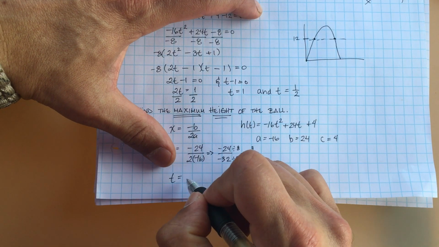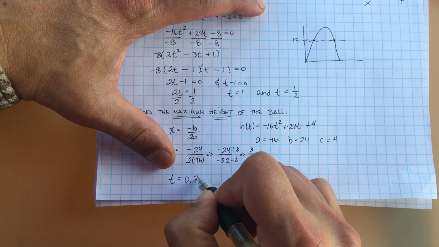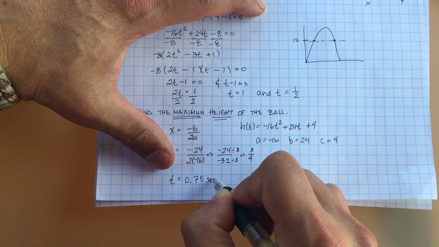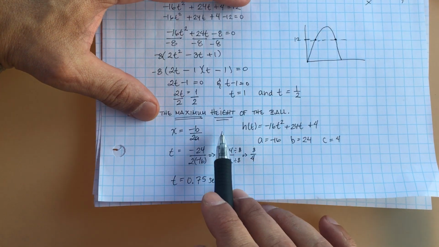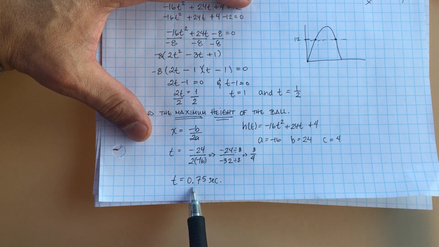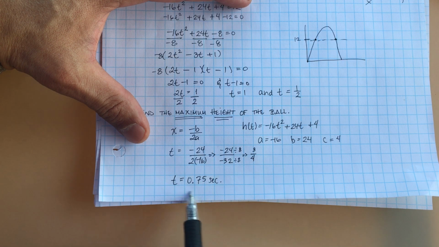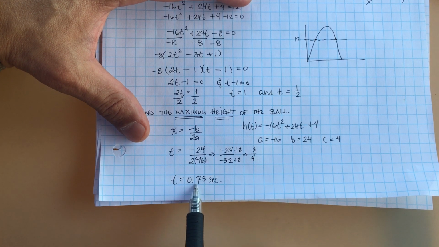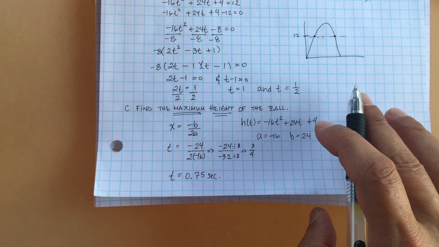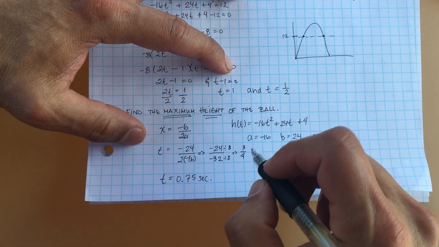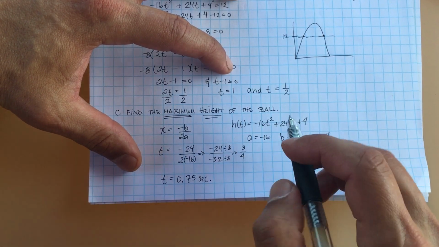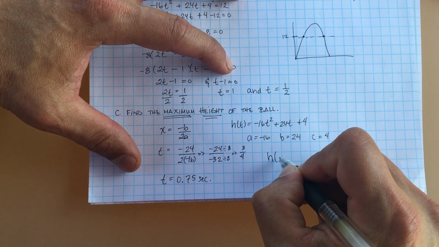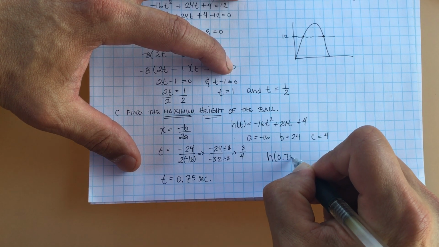So what does that mean? So now the t is equal to 0.75. 75 what? Seconds. Okay. Is that the maximum height? ¿Es la altura máxima? No. This is the time at which the height is going to be maximum. Esta es la altura donde te va a dar la altura máxima. So what you have to do, lo que tenemos que hacer es meter esto aquí y aquí. So to find the height, la altura, it's 0.75.